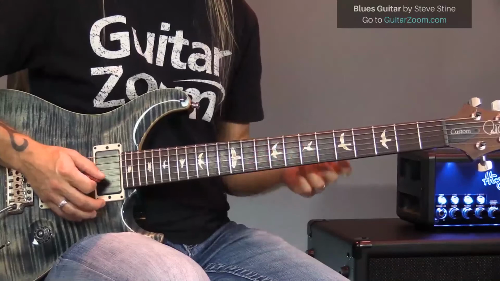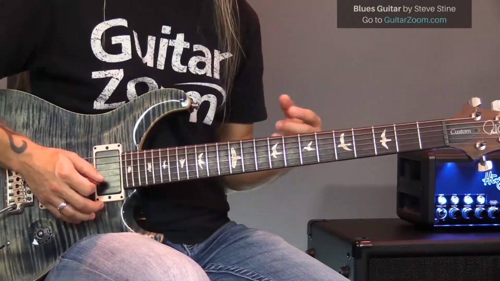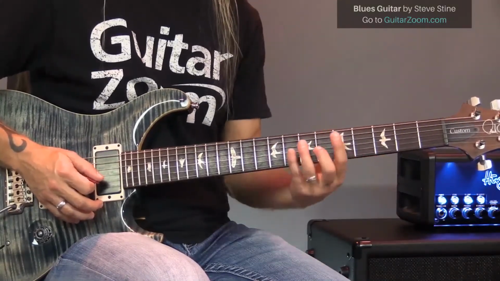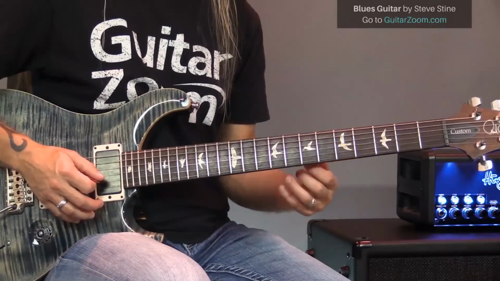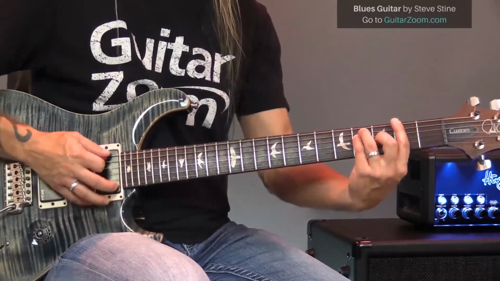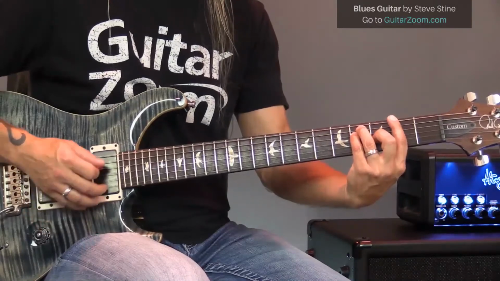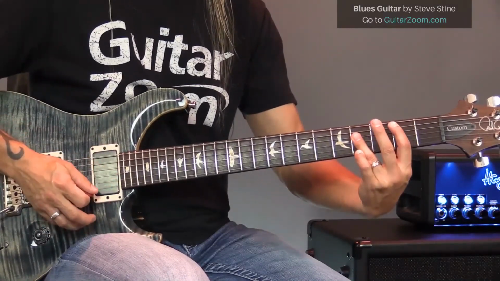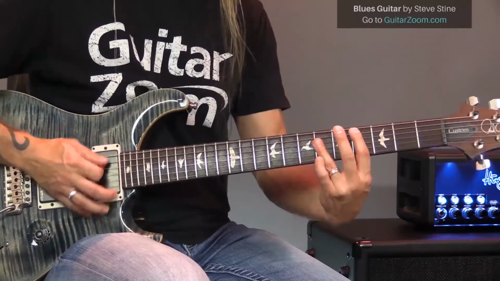Now the awesome thing about that is you could play 12-bar blues in any key, okay? So let's say we wanted to play the 12-bar blues in the key of F sharp. We could go down to F sharp, and then the 4 chord is right underneath us, and then the 5 chord is 2 frets higher.